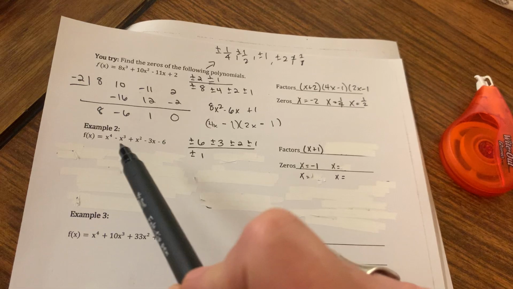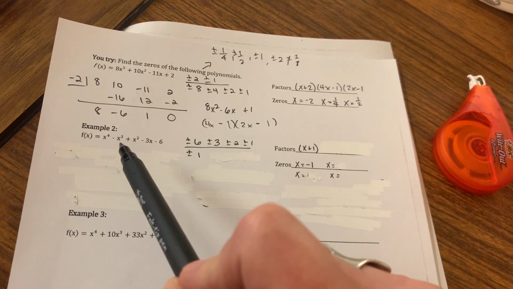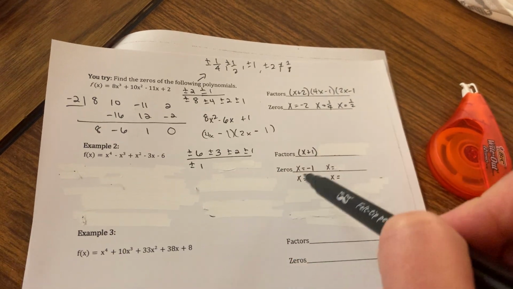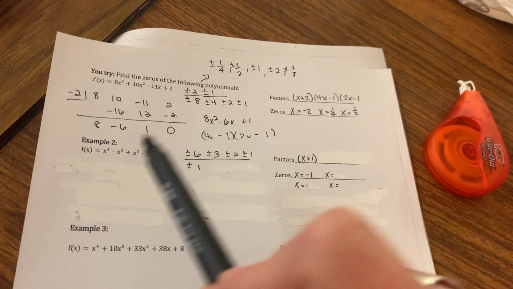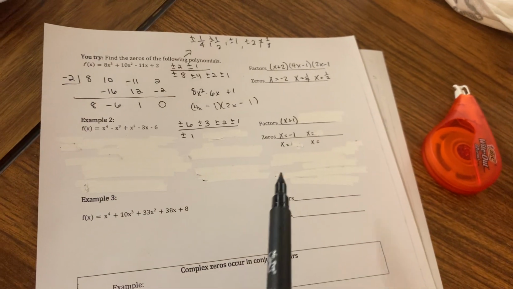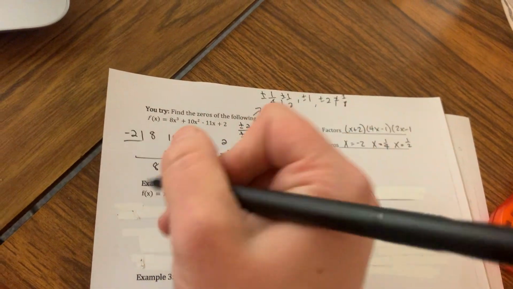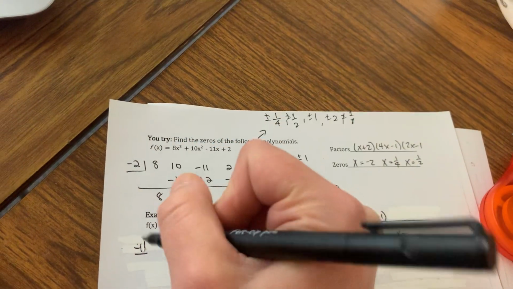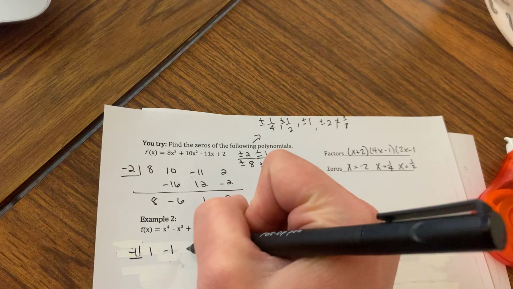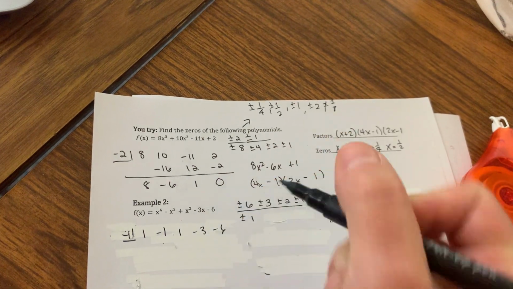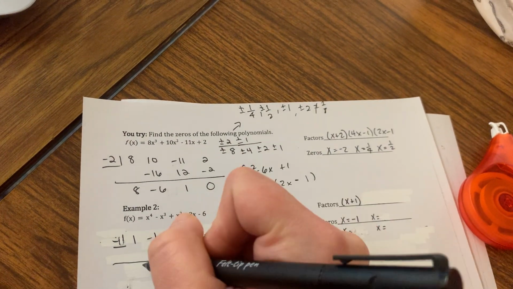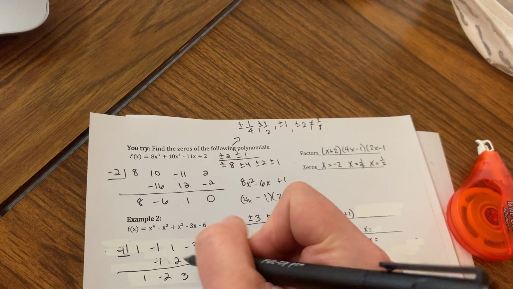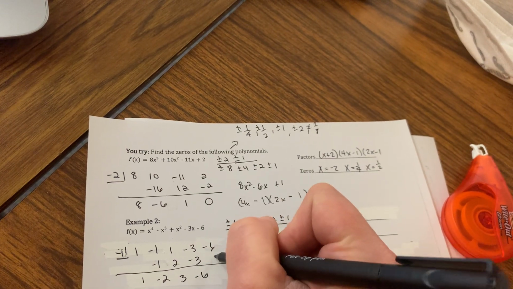If we try 1, we get 1 minus 1, 0, plus 1, 1, minus 3, -2. It's not going to work. I discovered that -1 does work. Now, you could just substitute that -1 in to check, or you could have used synthetic division and seen that it does work. 1, -1, 1, -3, and -6 are your coefficients. You're going to drop 1, get -2, +2, 3, -3, -6, +6.